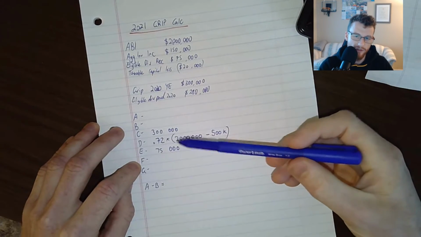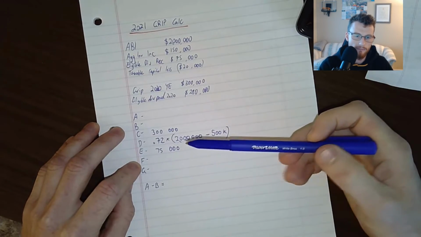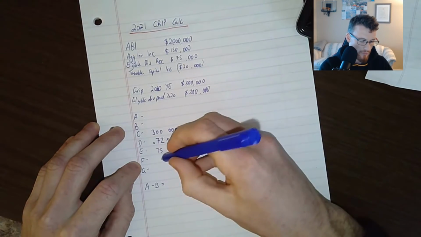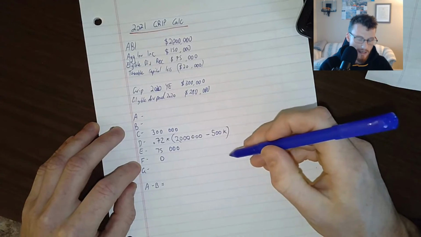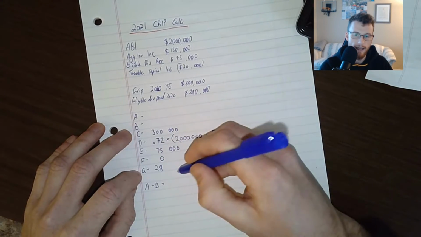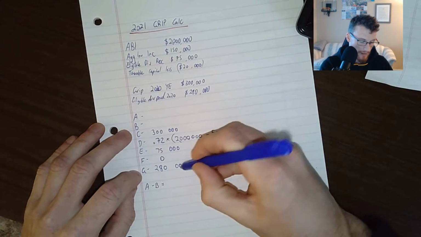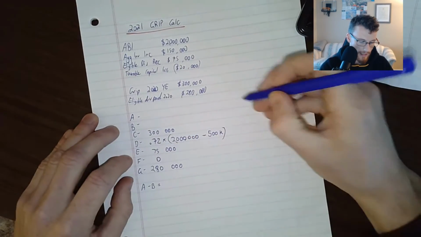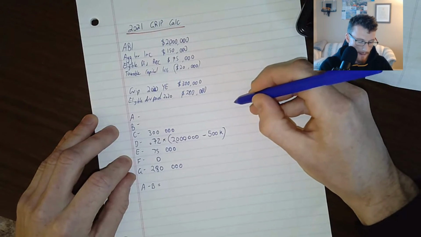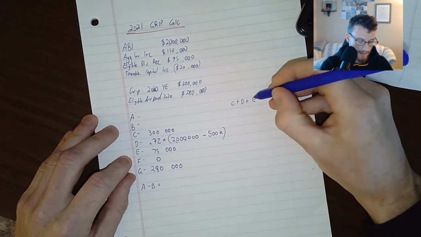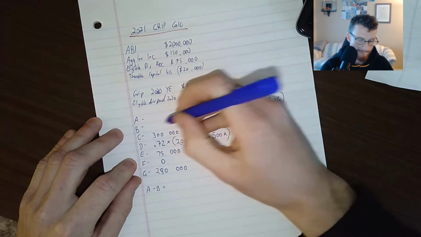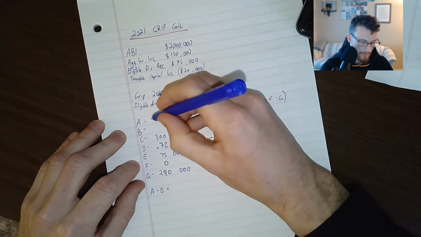Do we have any adjustments to GRIP from amalgamations? We do not. And then we got to minus off the eligible dividends paid out in the prior year. Remembering that the calculation for A is going to be C plus D plus E plus F minus G. So let's add all of this up.